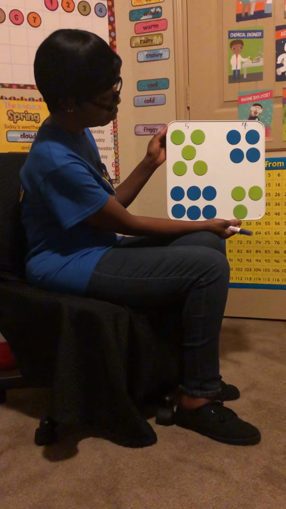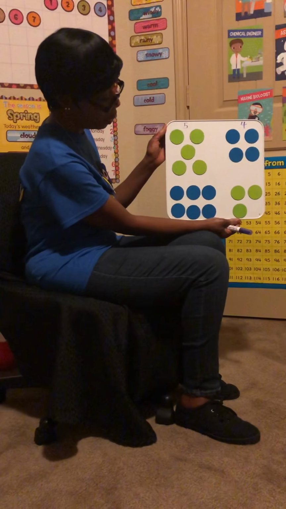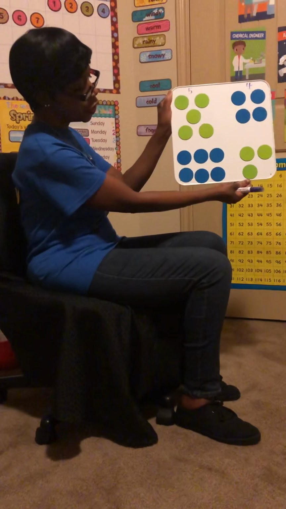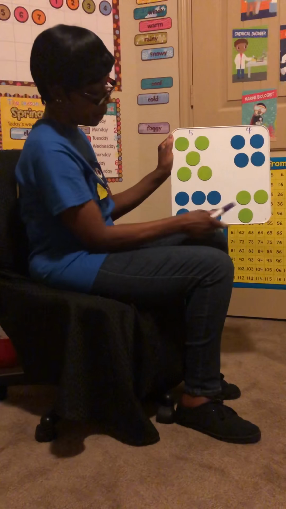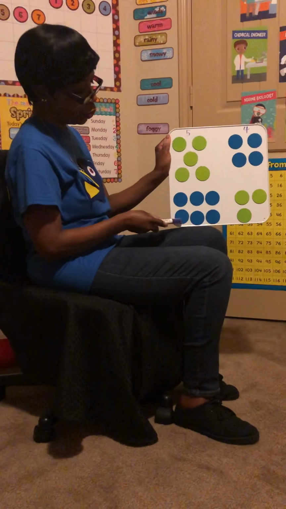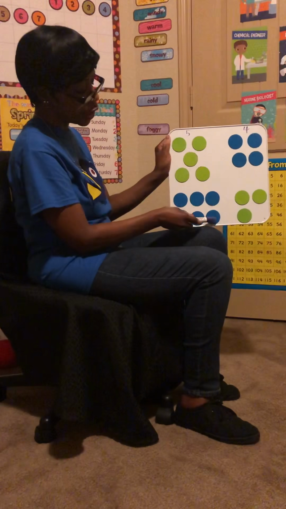Did you get that right? If you did, give me a thumbs up. Now let's look at the second problem. And in our second problem, we can count by twos or we can count one at a time. But we're going to count by twos to make it easier. 2, 4, 6. So our number is 6.